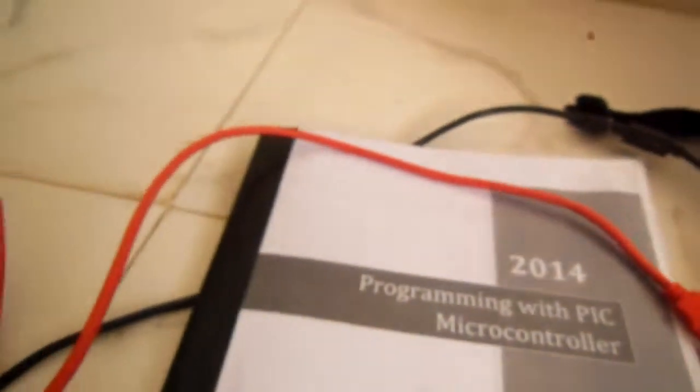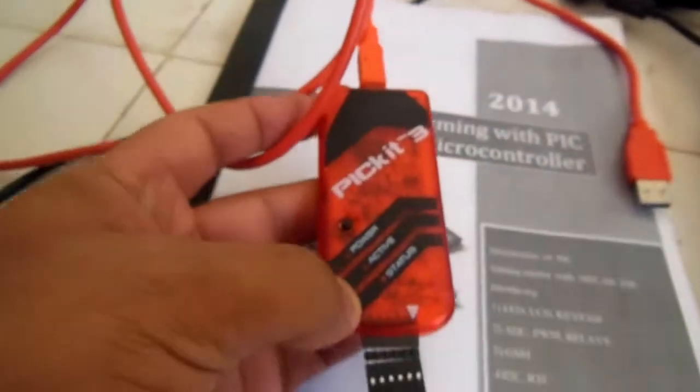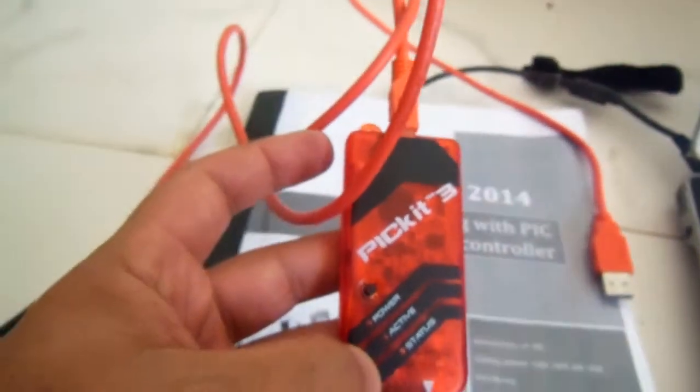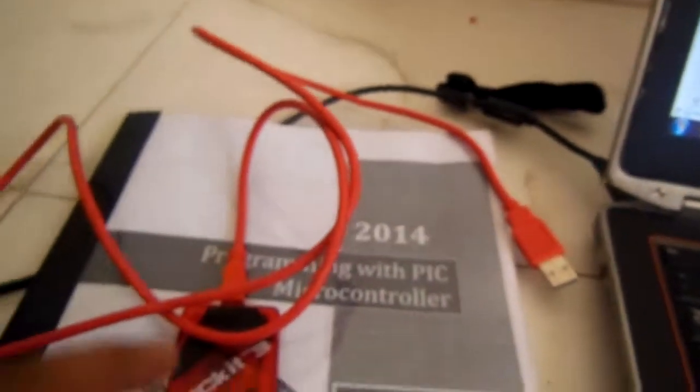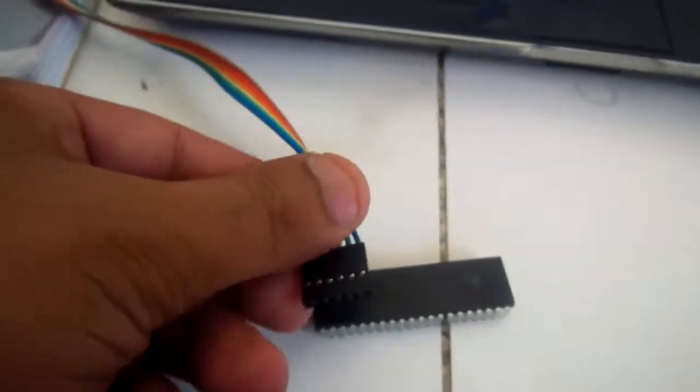Then you have to program these codes through the USB port by the PICkit 3. This one is the PICkit 3 programmer. You have to program these codes through the PICkit 3 to the microcontroller by connecting the pins. You can visit our channel to see how to connect the PICkit 3 with the microcontroller.